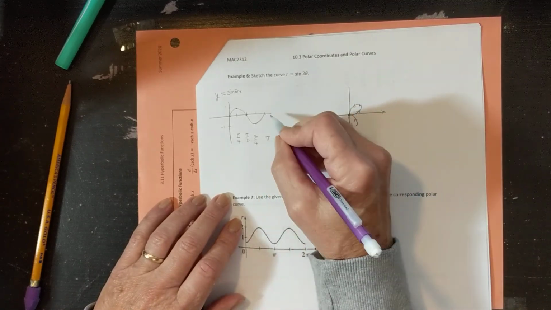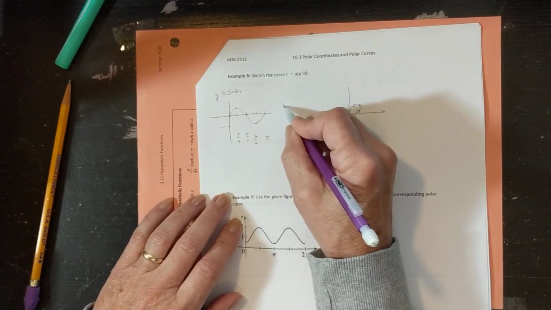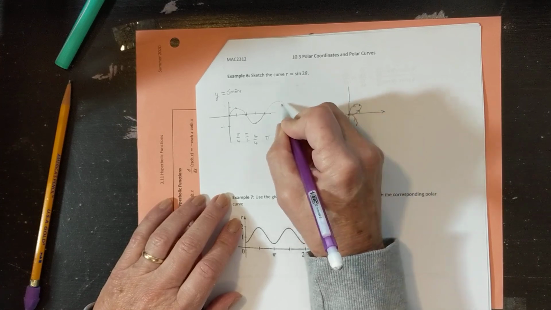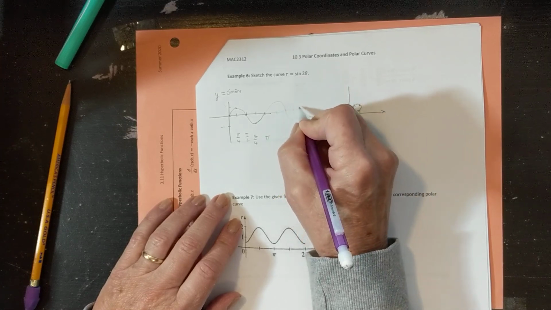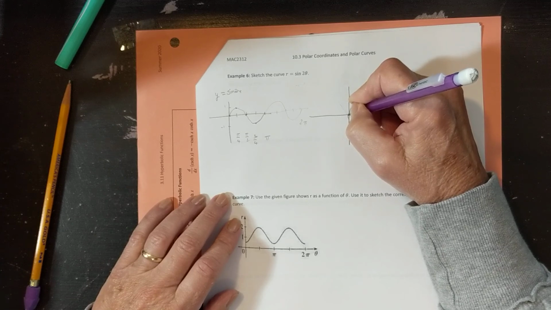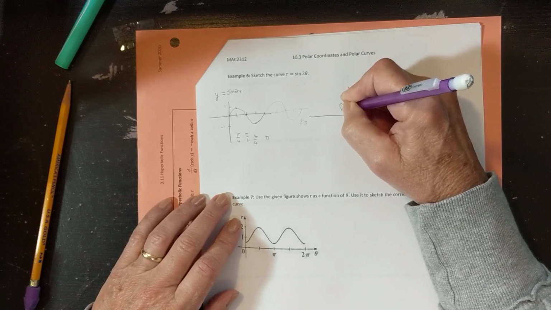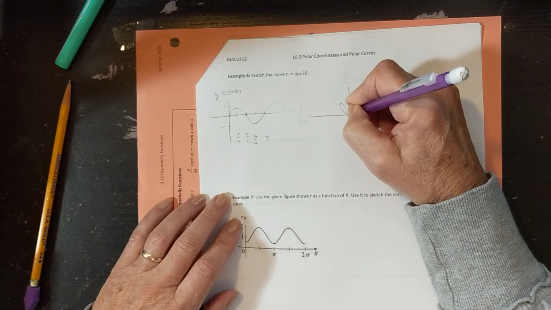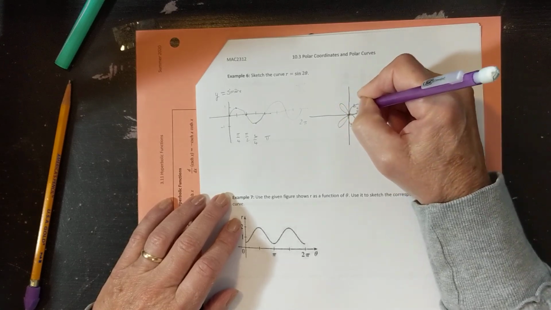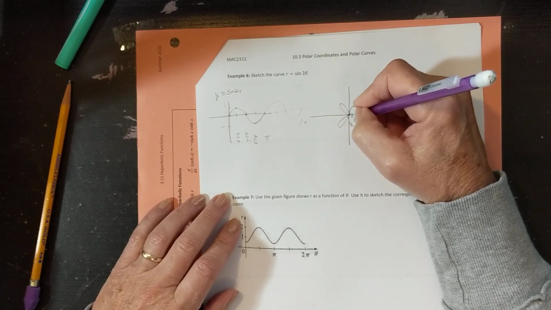This is one cycle, but if I went on and continued through 2 pi, I could follow the points, and what it's going to do is it comes in here, and it's going to go up and down and down and down like that. Let me see if I did that in the right order.